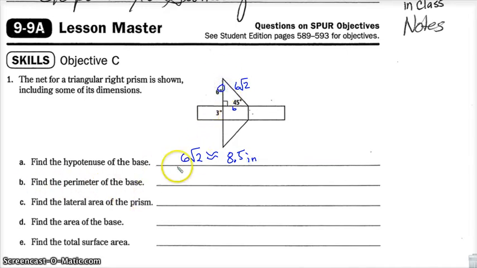Now, the perimeter of the base. Since my two legs are 6, that's 12, plus the hypotenuse, which is 6 root 2, that is approximately 20.5 inches. Now, the lateral area. We remember that our lateral area is the perimeter of the base times the height.